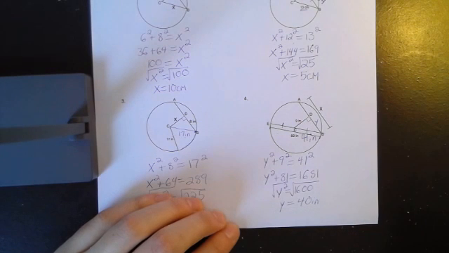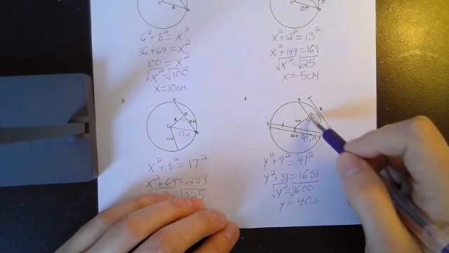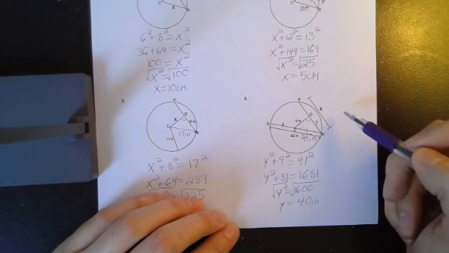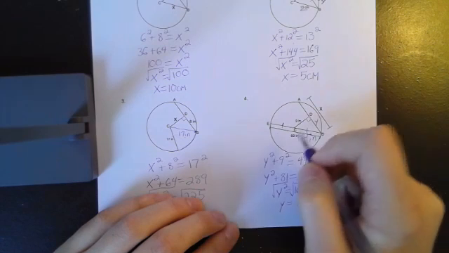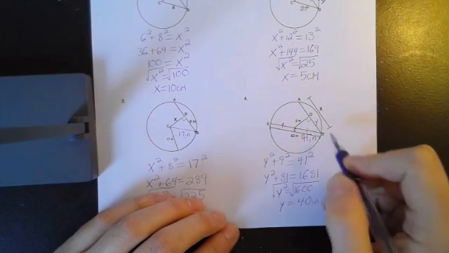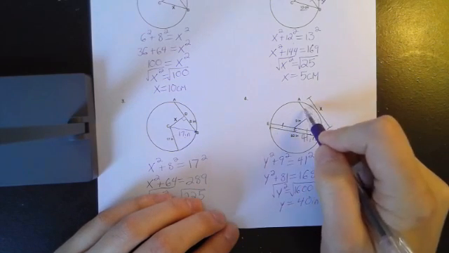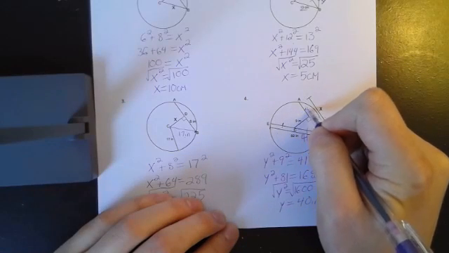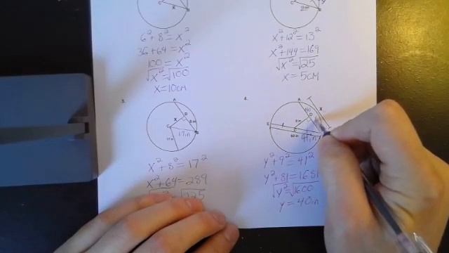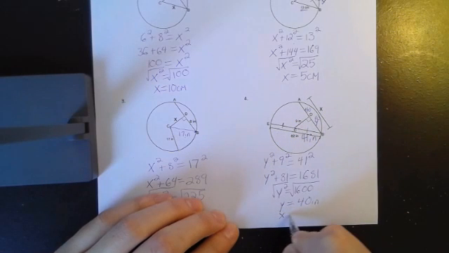However, what are we looking for in this question? We called DB y, but we're actually trying to find AB, which is x. Since we know that CD is perpendicular to AB, we know that both AD and BD are going to be 40, meaning that x is going to be 80 inches.